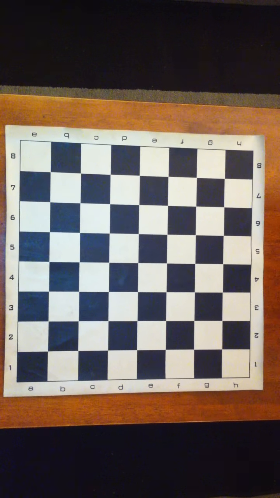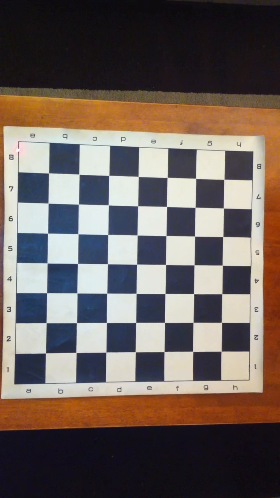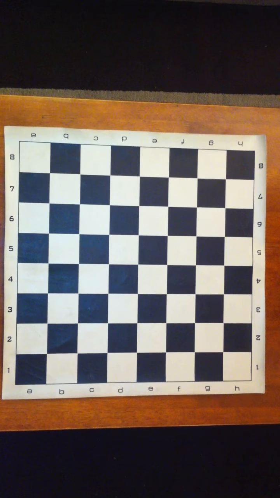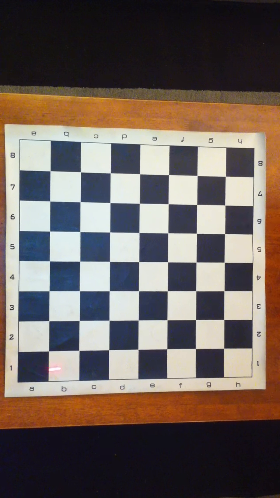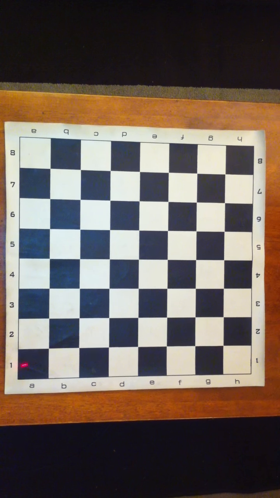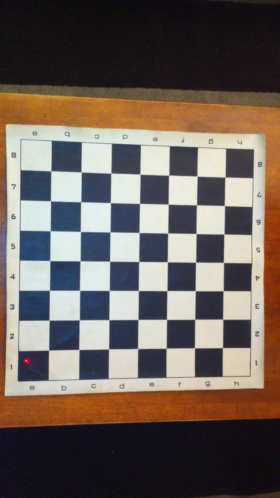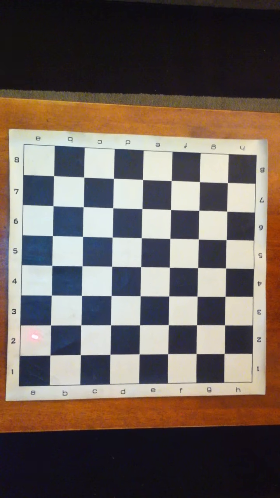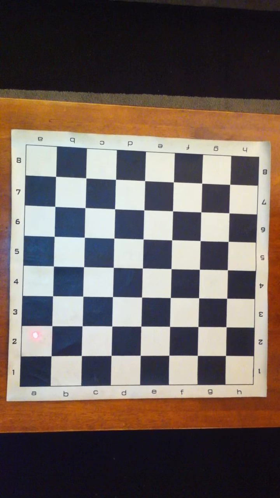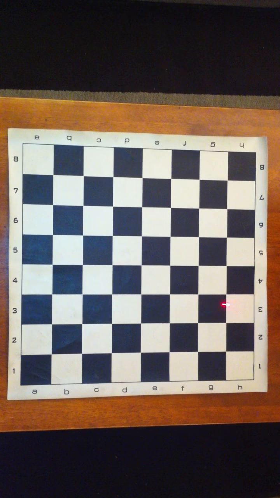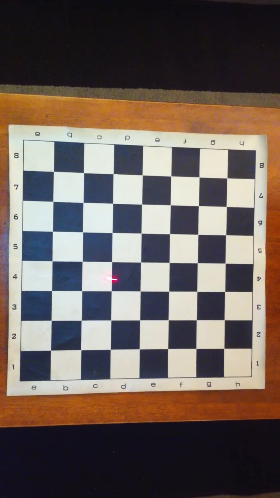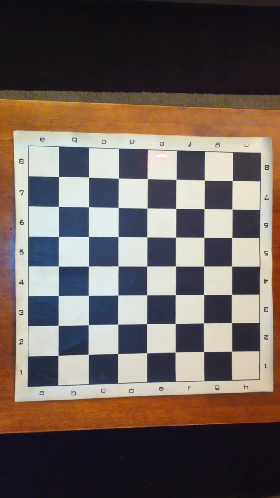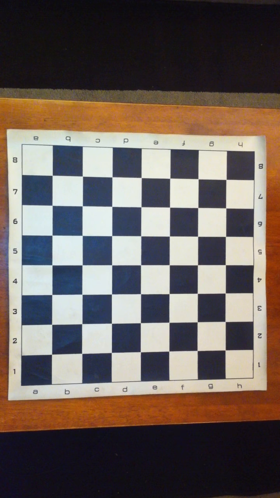Now notice that we have the numbers 1 through 8 on this side and 1 through 8 on the other side. Now the numbers which run left and right make up what we call rows, and these rows we can refer to as ranks. So this is the second rank, this is the third rank, this is the fourth rank, and it continues on until we reach the 8th rank, which is located right over here.